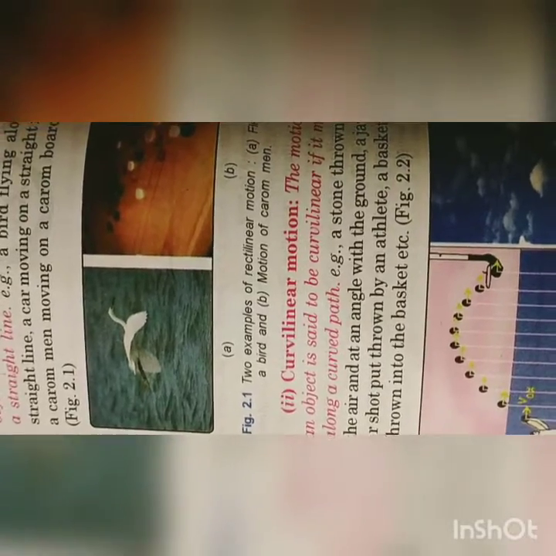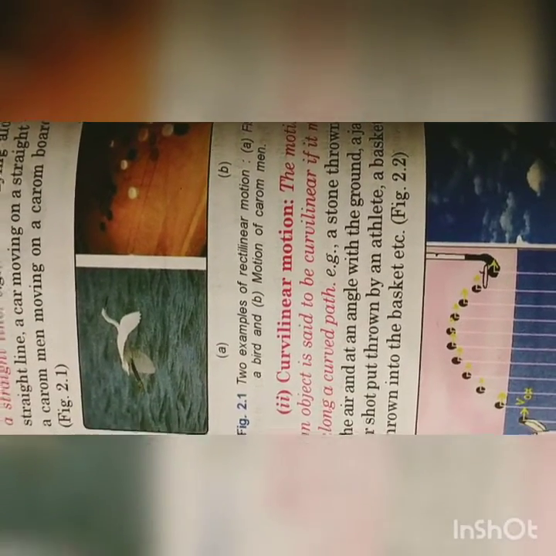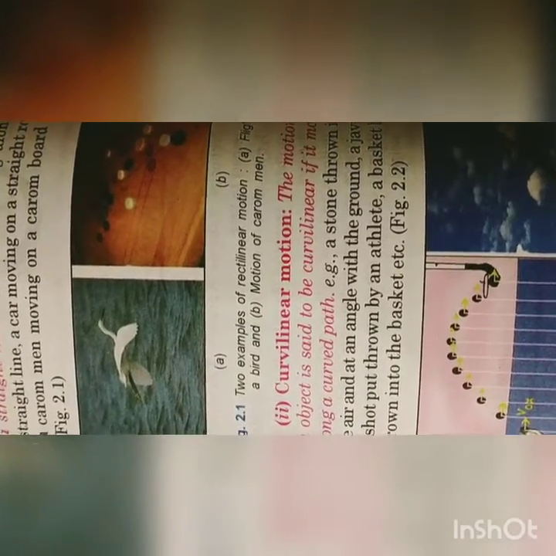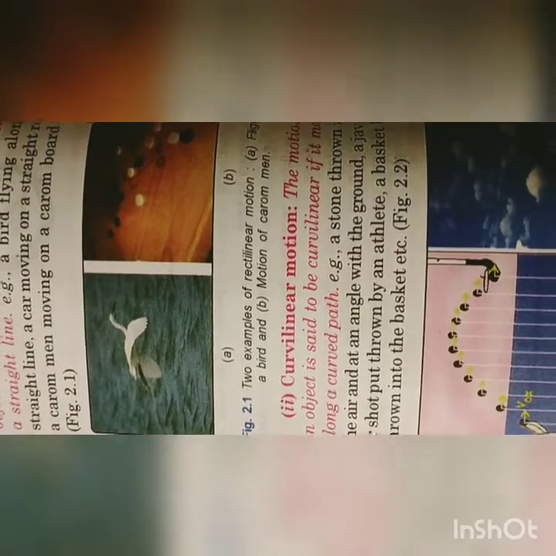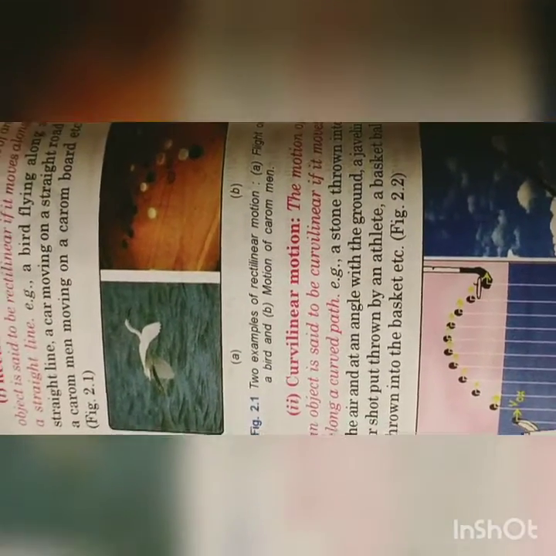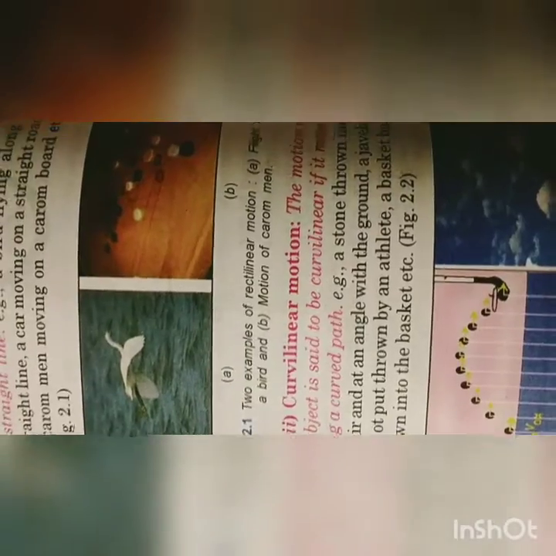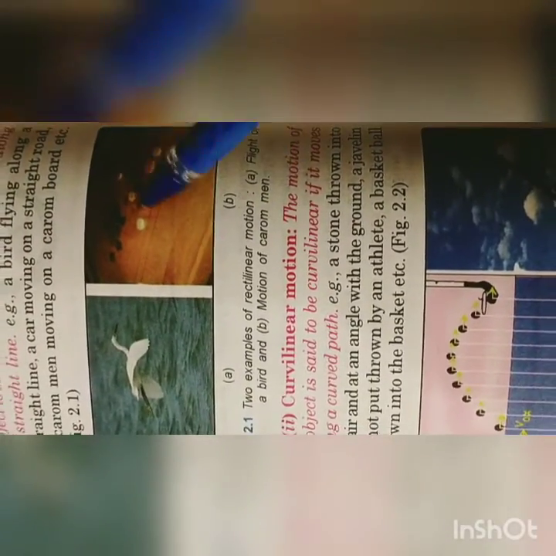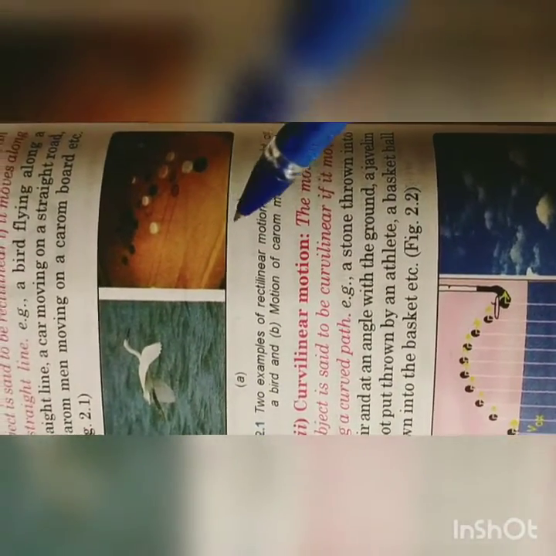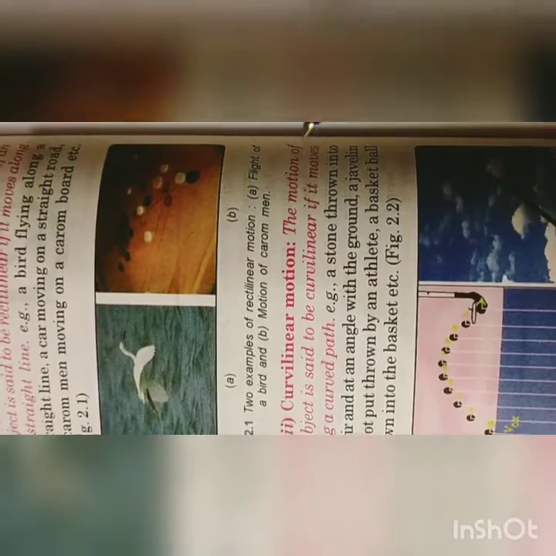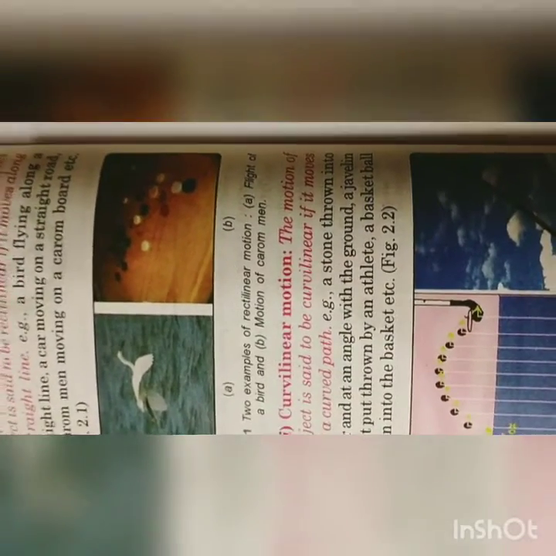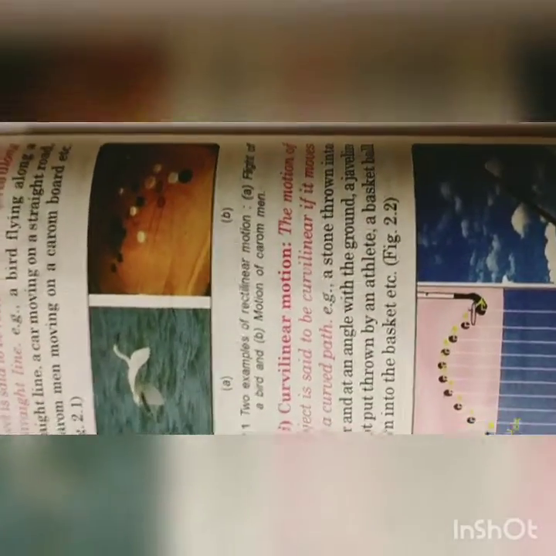Or when a batsman hits a ball, the ball also moves in a straight line. Actually, when the ball moves along the ground, then only it's a straight line.